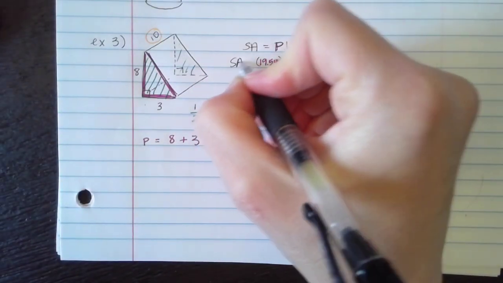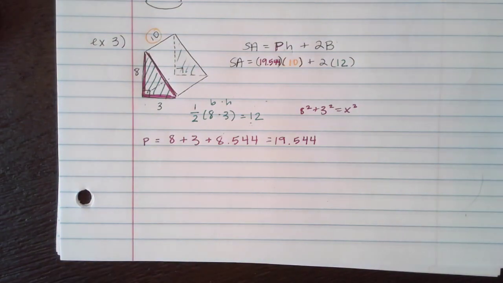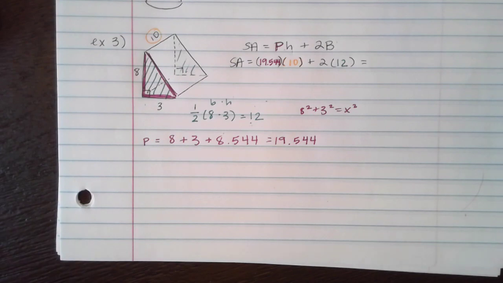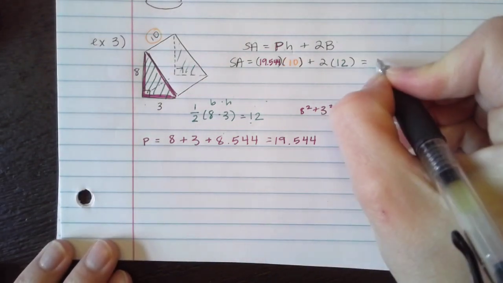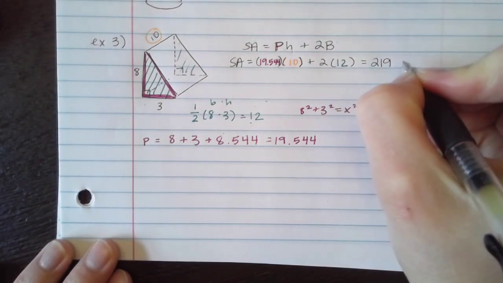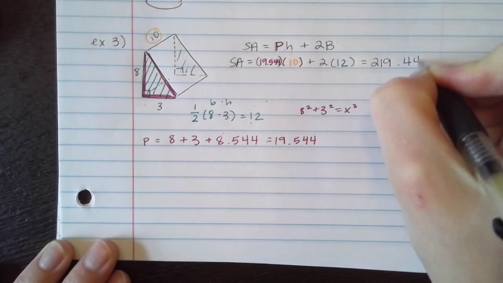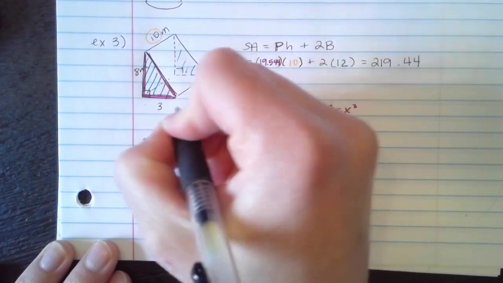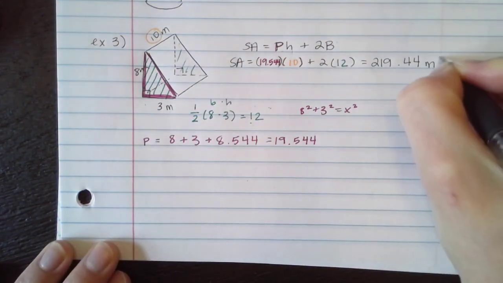It took me a little bit longer for this one versus the cylinder ones because I needed to find all the pieces. But let's plug that in your calculator. All right, and it looks like our whole surface area is 219.44. And I forgot units again. Let's make this meters. Meters squared.